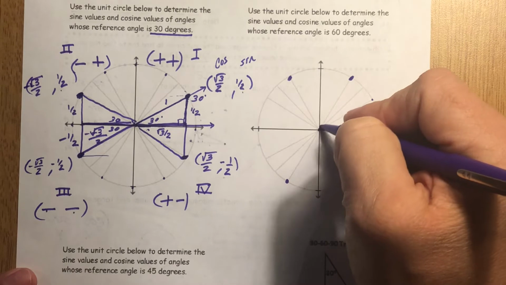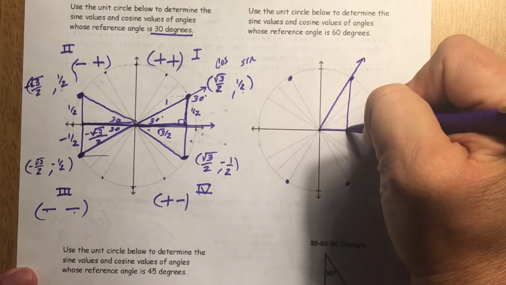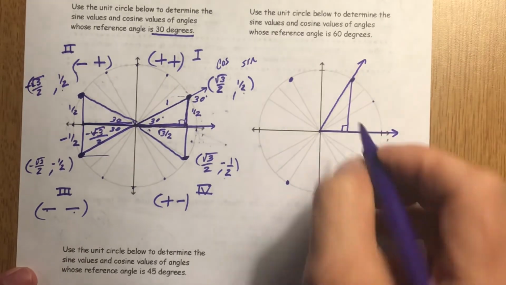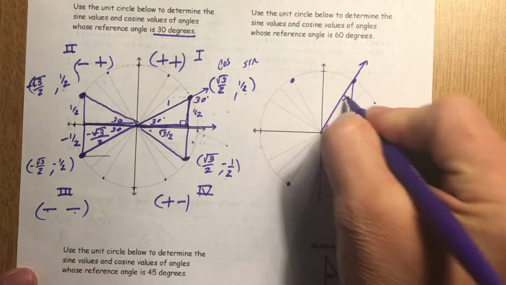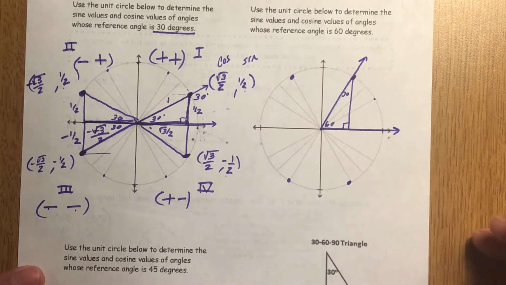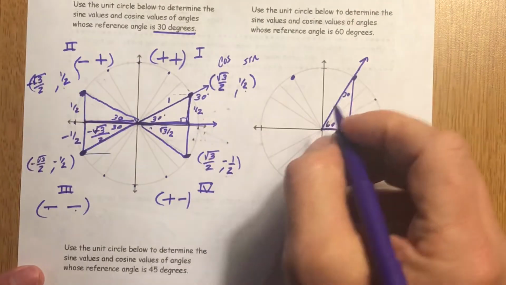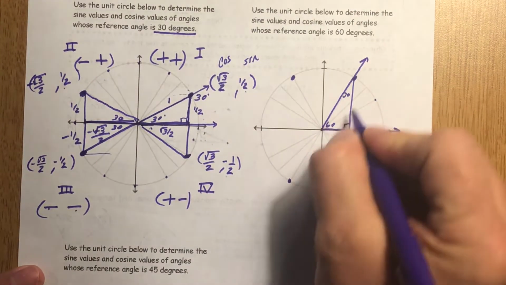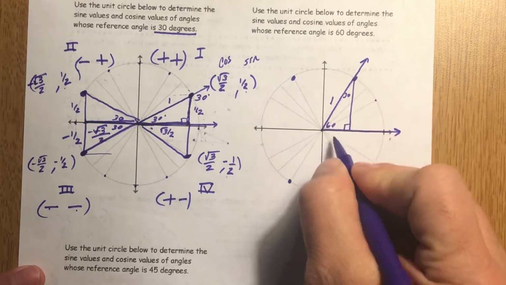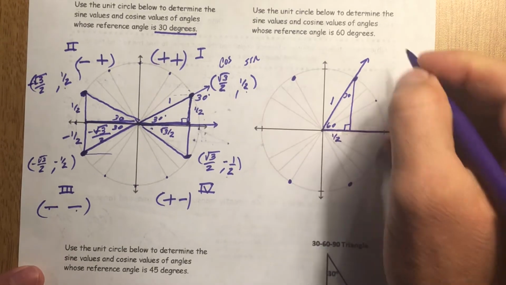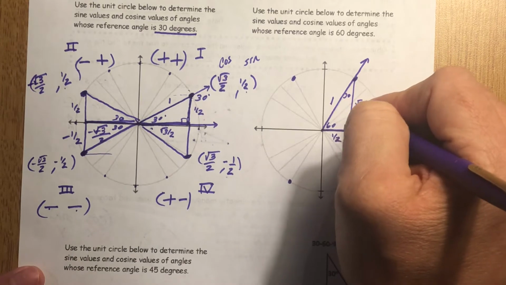If I draw my terminal side and drop down that leg, that's going to create a 90-degree angle, so I'm going to have a 60, 30, 90. This leg is just the same thing. I know I don't have the other side of it, but we know that this hypotenuse is 1, so this side is going to be 1/2, and this side is going to be root 3 over 2.